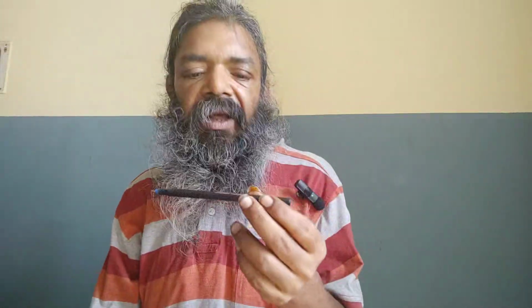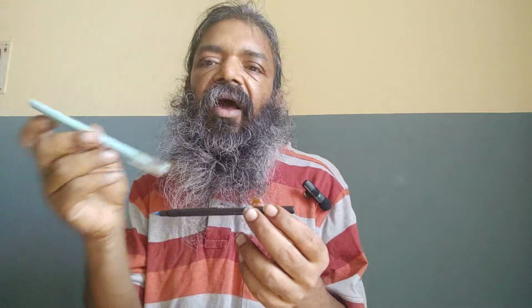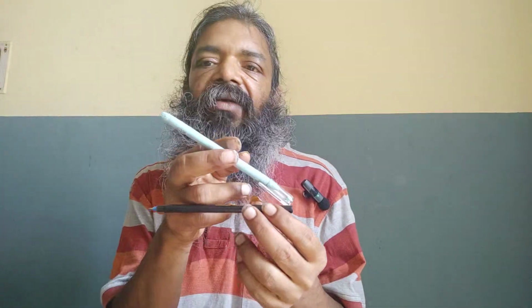Okay, so I have two pens. So this pen is the x-axis vector, and this pen is another vector.